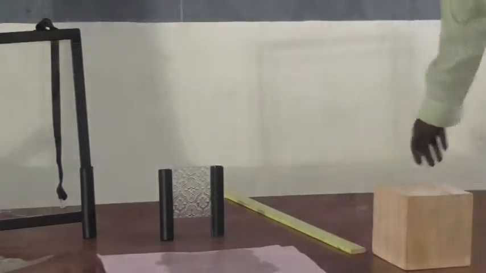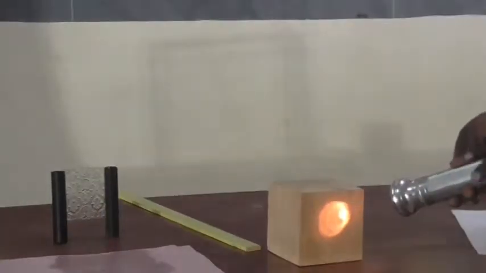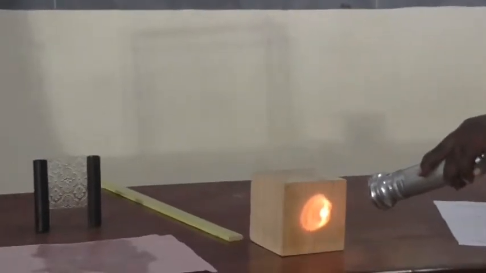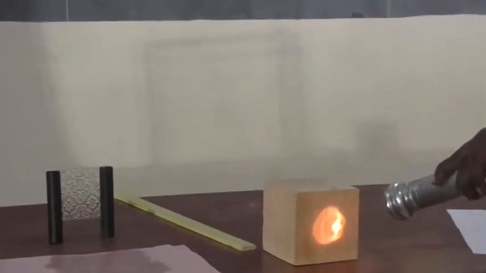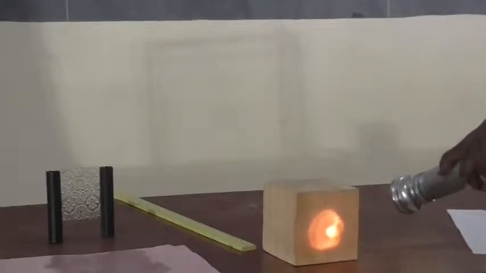If I light the torch towards the piece of wood, can I see the light from the other side of the wood?